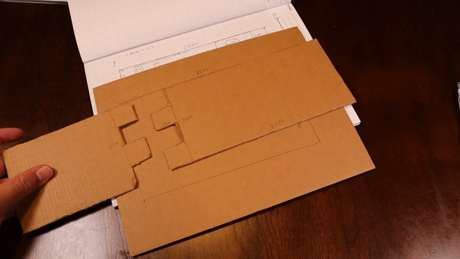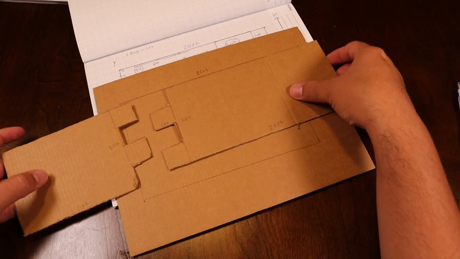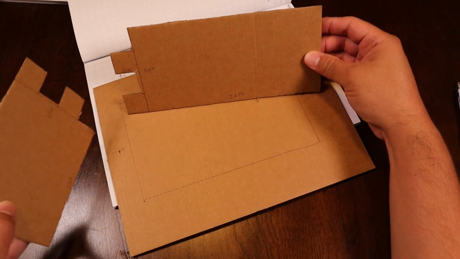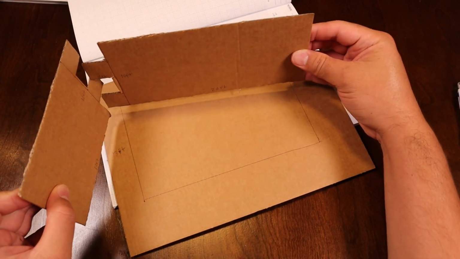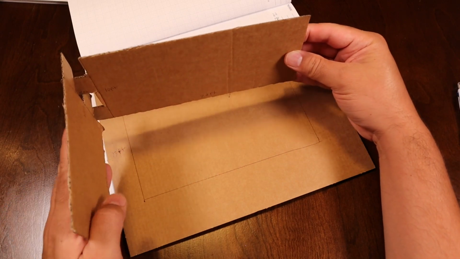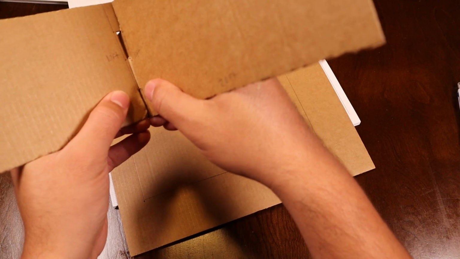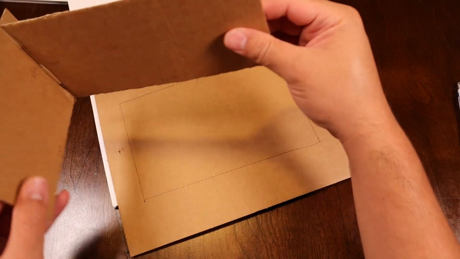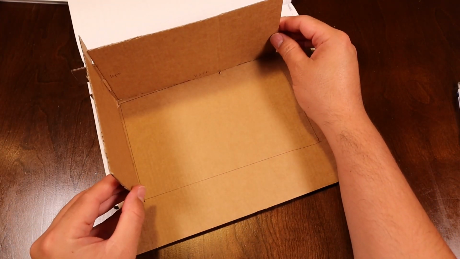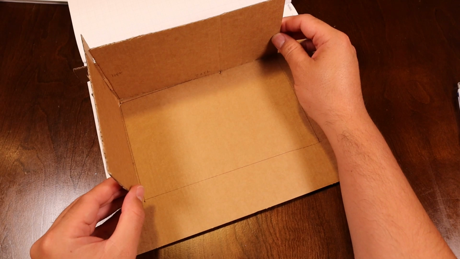Okay, so now that we've cut out the outline, this is what it looks like, and they will be able to connect like this. Okay, like this. And that'll keep the wall pretty sturdy and stable.